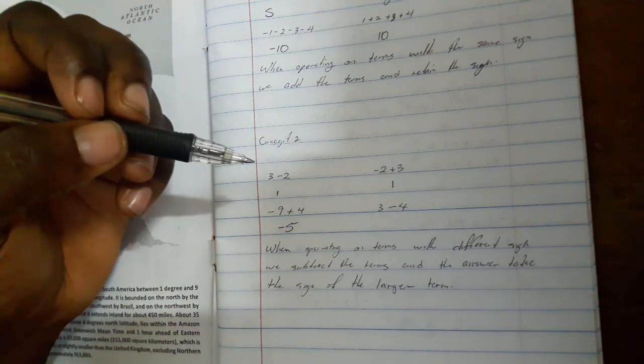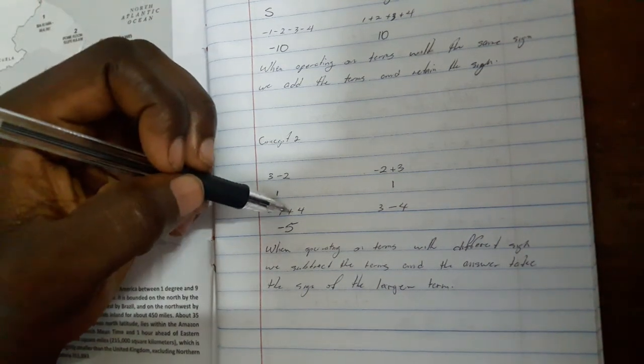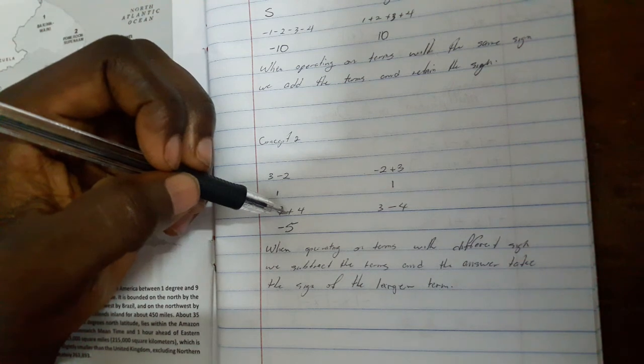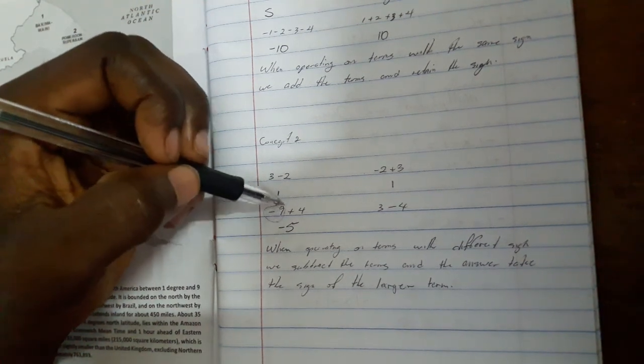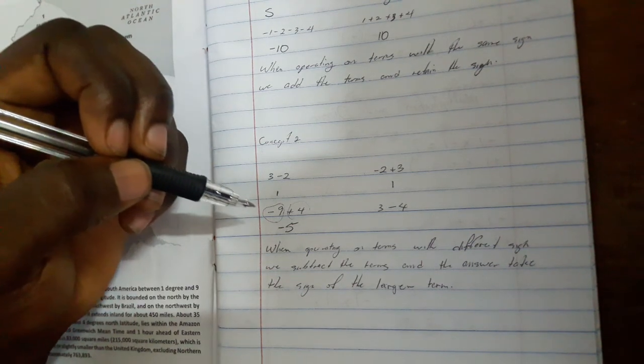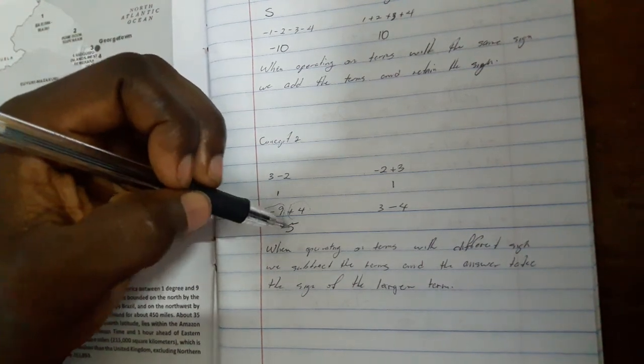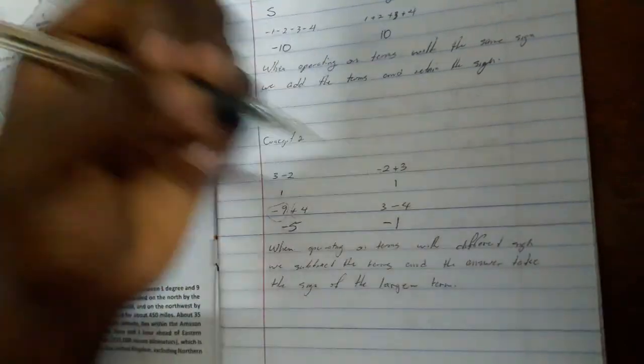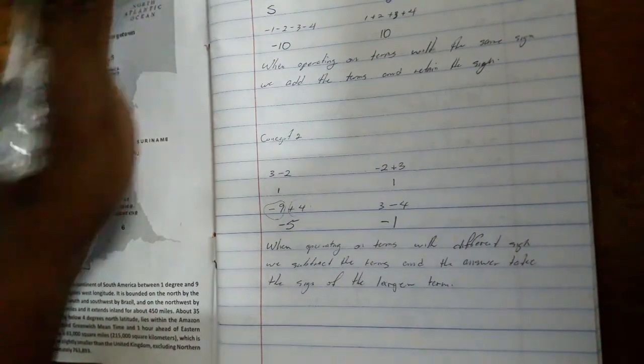Because when operating on terms with different signs, many will look at the sign in the middle. We don't look at the sign in the middle. We look at the sign of the term. Do they have the same sign? No, they have different signs. So what do we do? We subtract them, and the answer takes the sign of the larger term. This will be minus 1.